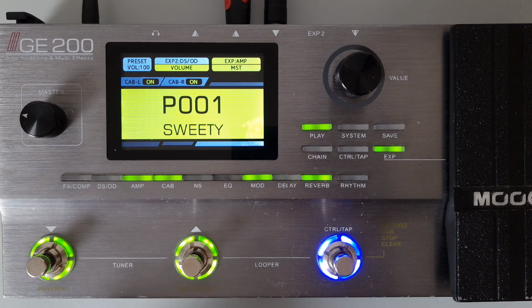In addition to those, you get the up and down foot switches, used to navigate the presets in play mode. If you press both of these together, you'll enter the tuner. You also get the control and tap foot switch, which controls the tap tempo or toggle assigned effects on and off in a preset. And if you press the control tap and the up foot switch, you'll open the looper.